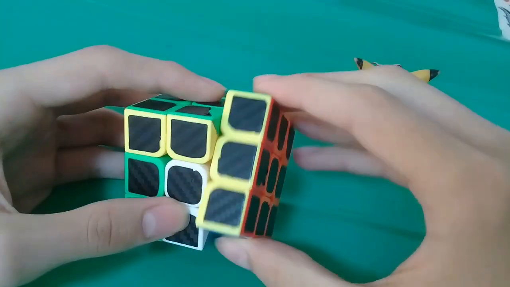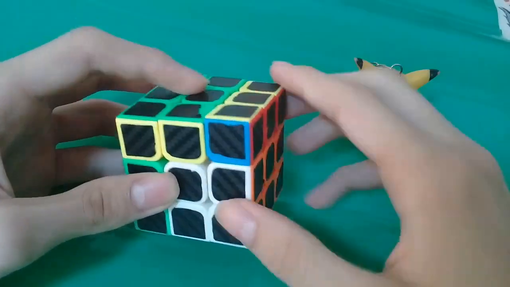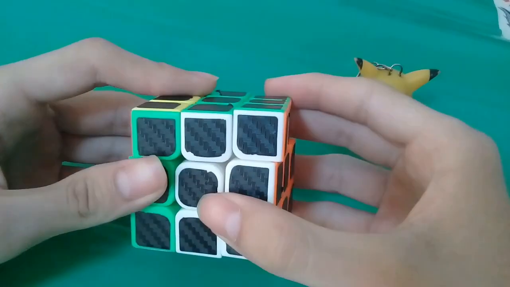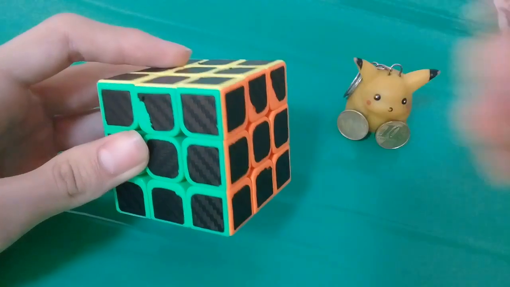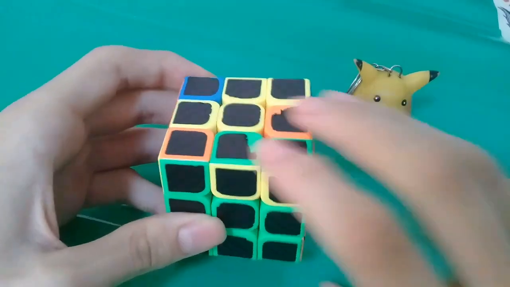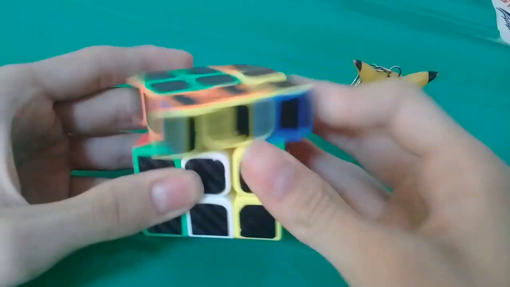Now you match these 4 white squares, do a double move, and go down. Now I'll show it a little bit faster. Let's do this.